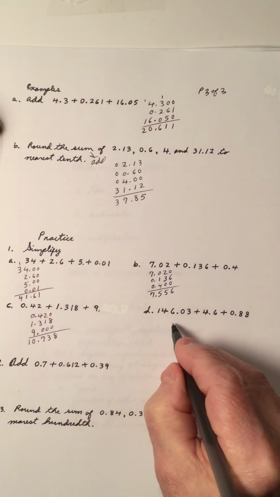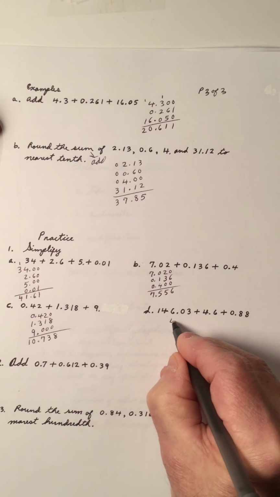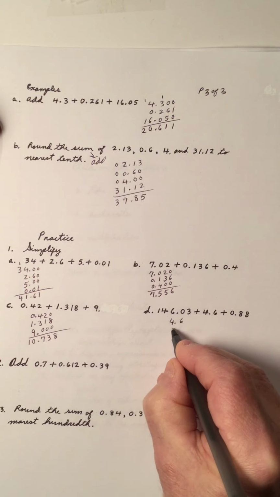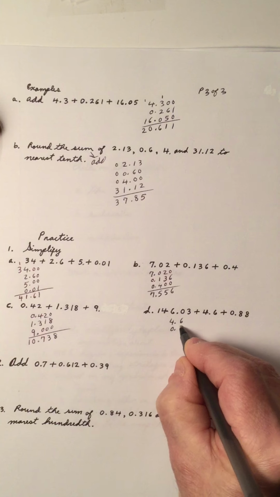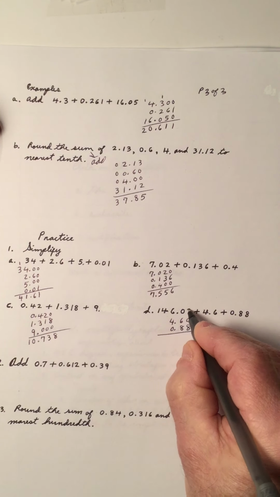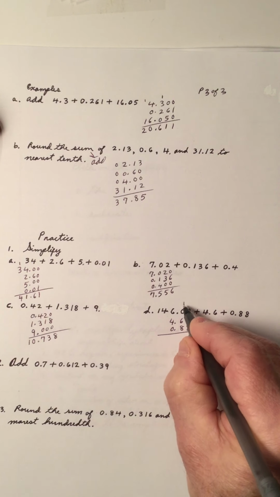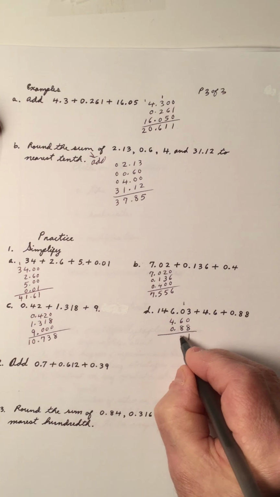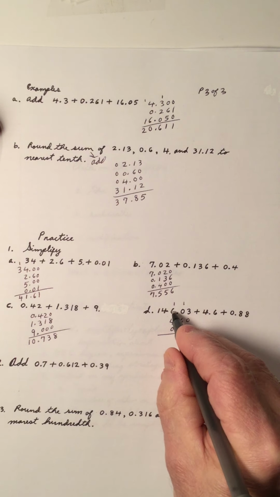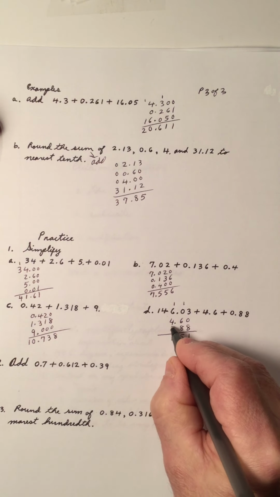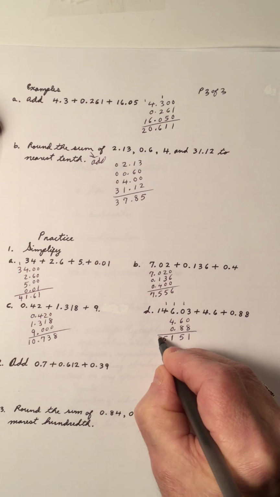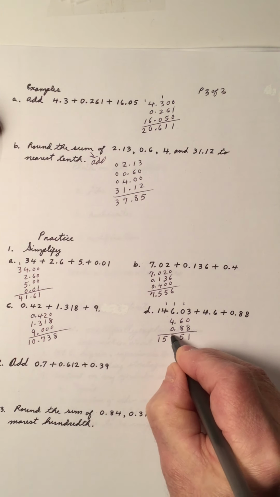So I'm going to take these and just put them right underneath because 4 decimals. It just saves me time. 4.6 and 0.88. Done. Put a 0 there. 3 plus 8 is 11. Carry 1. 7 and 8 is 15. Carry 1. 7 and 4 is 11, down to 1, carry 1. 1 and 4 is 5, and a 1. Don't forget to bring down your decimal.